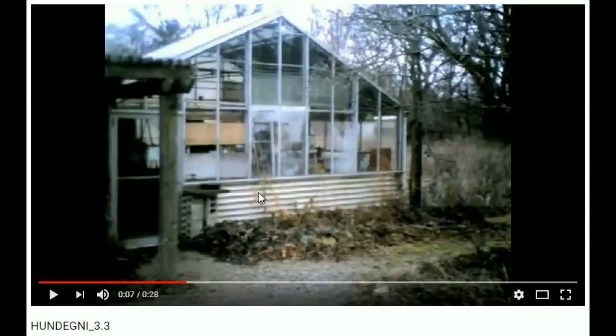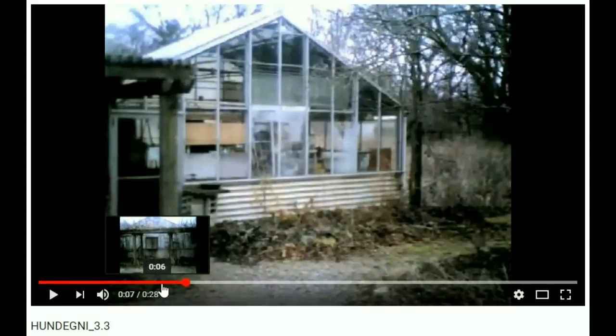So you had to have the volume pretty much way up to hear this, but there is a voice at that point which is whispering something, and there has been some debate on exactly what the voice is saying. I'm going to play it one more time just to see if we can hear that a bit better.